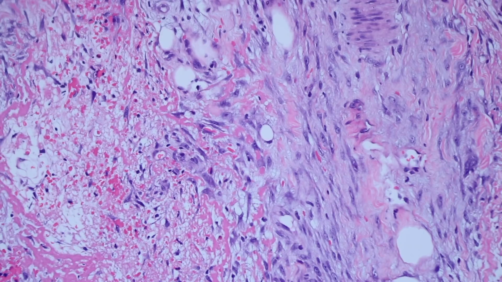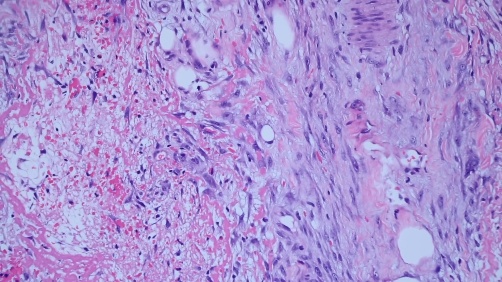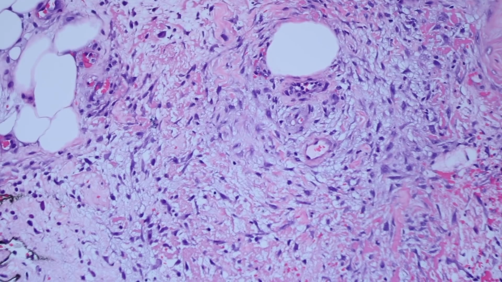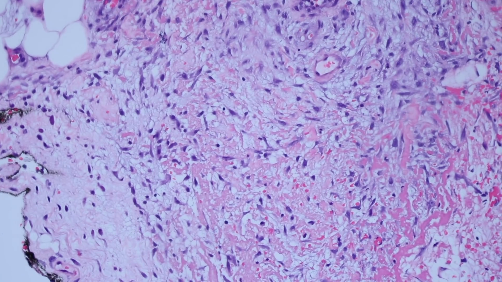And when I was Dr. Weiss's fellow, she told me one of the main goals of the fellowship was being able to separate reactive spindle cell lesions and other lesions that look like reactive ones from true tumors. And that sounds simple on the surface, but it's something that even in practice now I still struggle with on a regular basis. It can be hard in some cases.